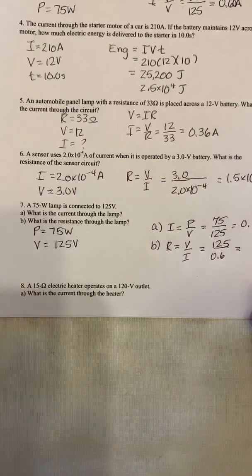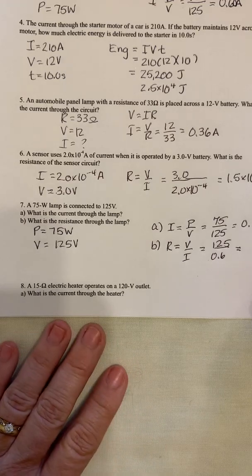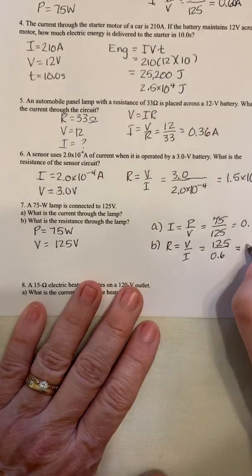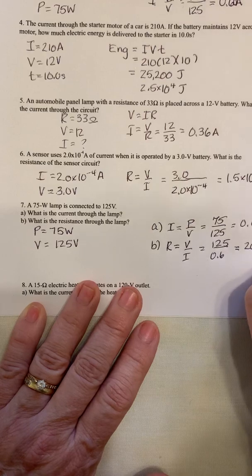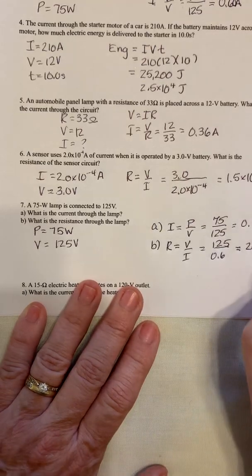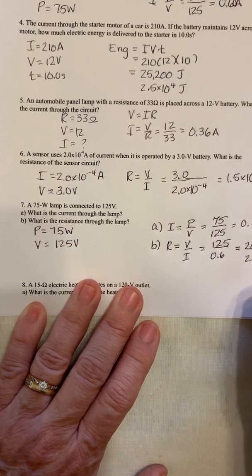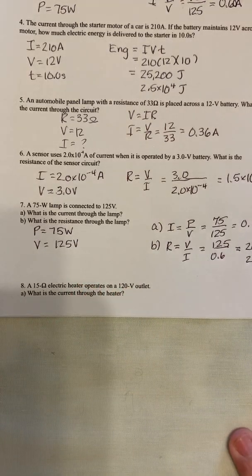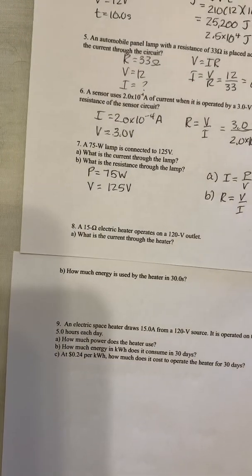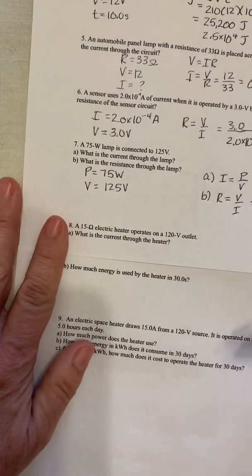And this one is 208 ohms. If we stay true to sig figs, we would call that 2.1 times 10 to the second ohms. Number 18. Okay, I'm going to bring this like this because this is what my printer did.